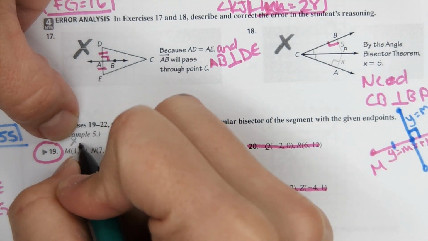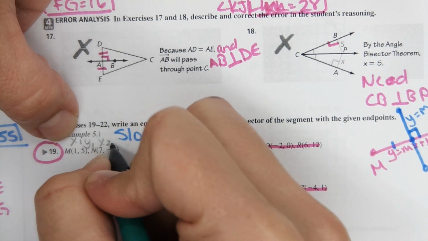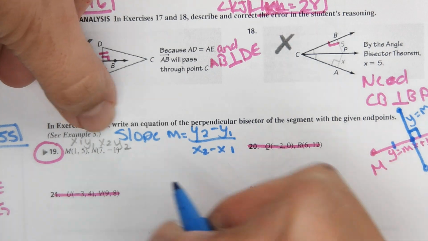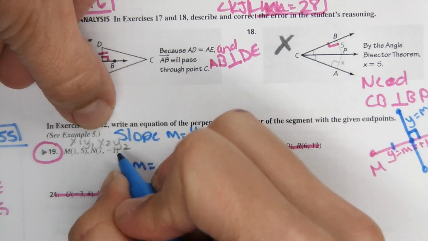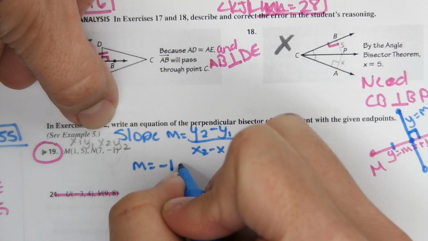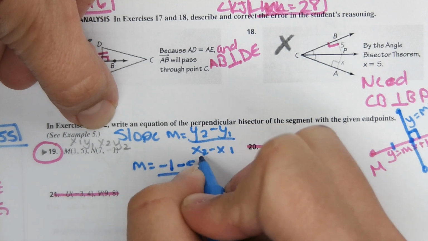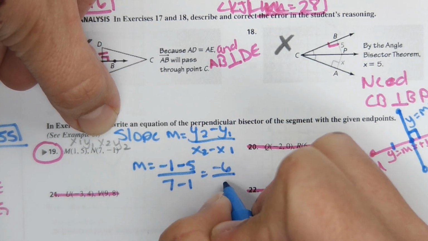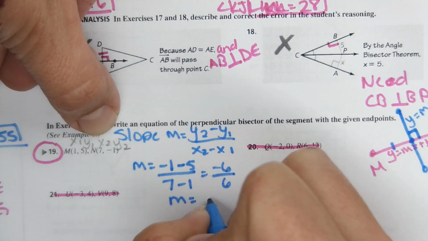Everybody needs to write this down, please. A lot of these concepts are big on the SAT, PSAT, and all that, so pay attention. Okay, so you have our points labeled. You have our equation for slope. m equals -1 minus 5 over x2, which is 7 minus 1, so -6 over 6. So slope is -1.